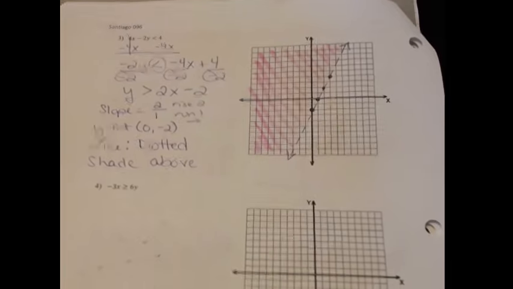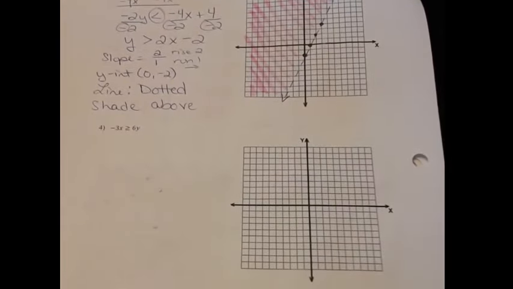Excellent. Try number 4 on your own. 4 is tricky. Don't overthink it. You know what the steps are. Get y alone, identify the slope, y-intercept, what type of line, and the region you're going to shade. Let's just do 60 seconds, see how you do, and I'll check in, starting now.